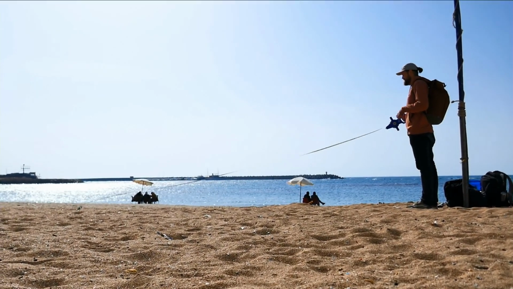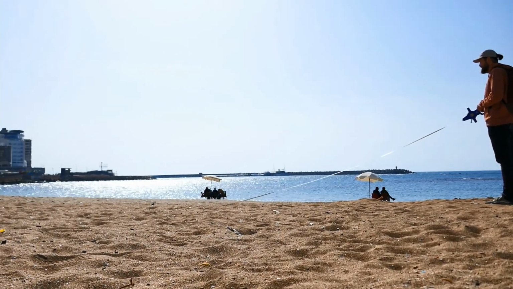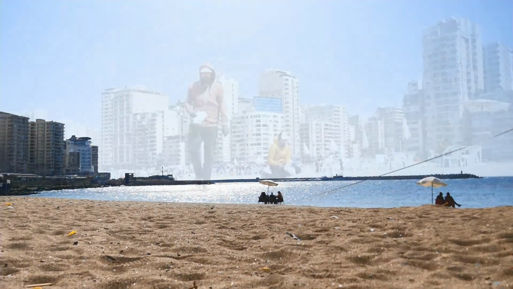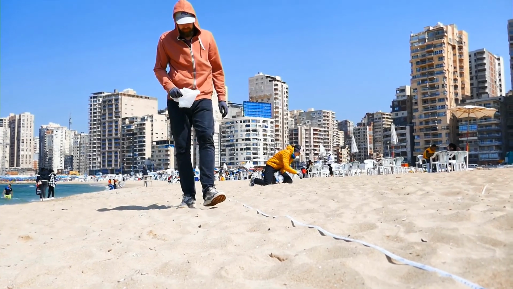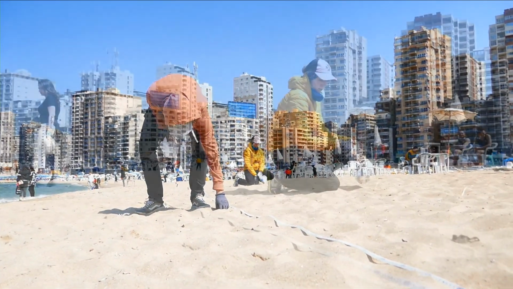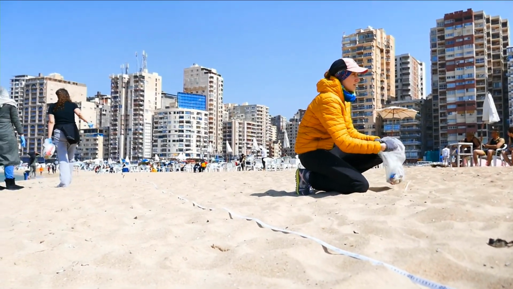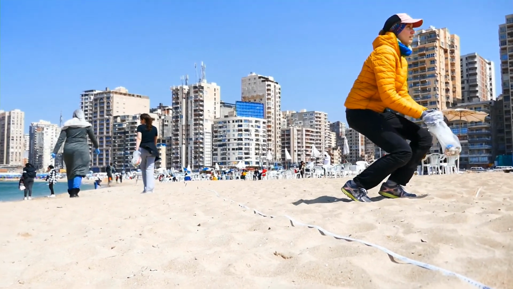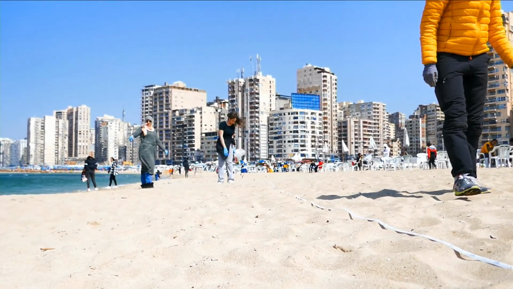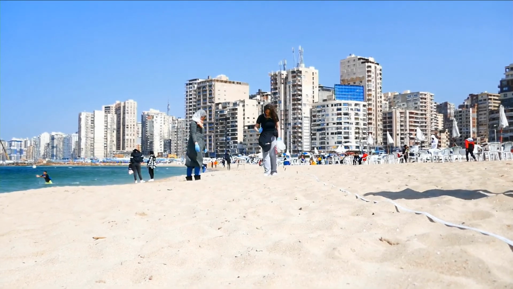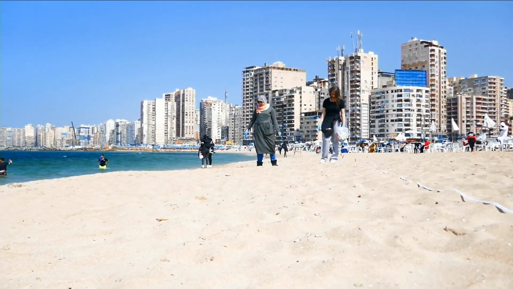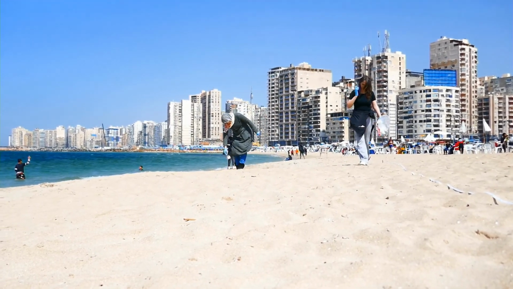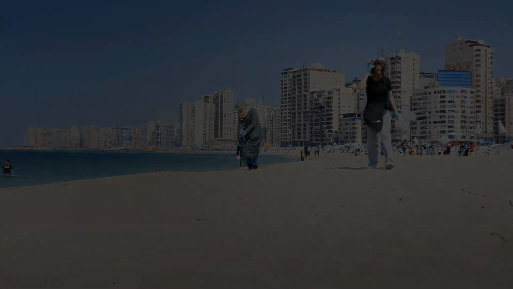So here you can see a video of how we do that. First we measure the 100 meter distance, and then we walk along this area, systematically picking up all the litter. Sometimes you have to kneel down if there's a lot of litter, and you can see the two women in the background trying to organize themselves so that they systematically walk next to each other so that they don't miss any spots of the beach.